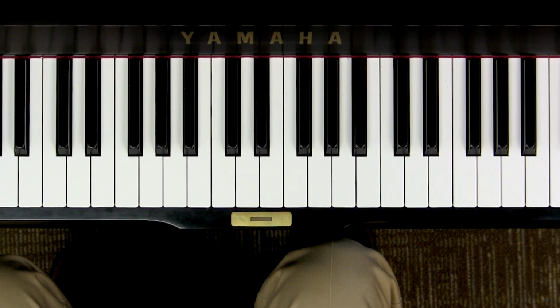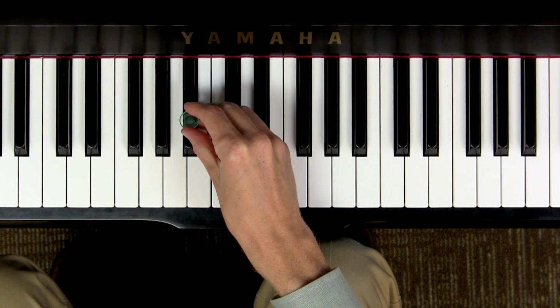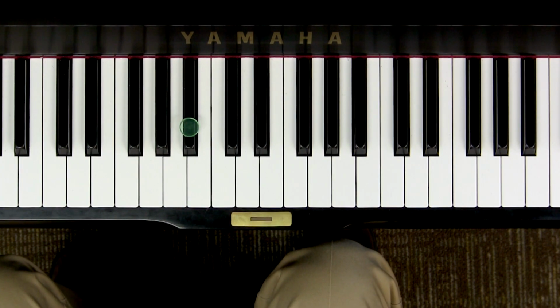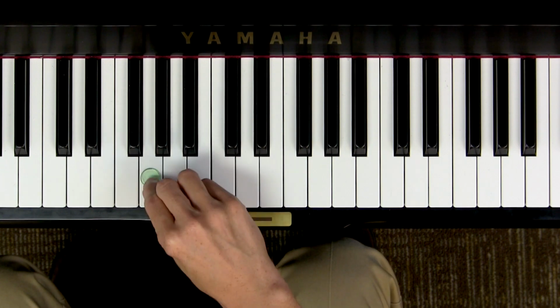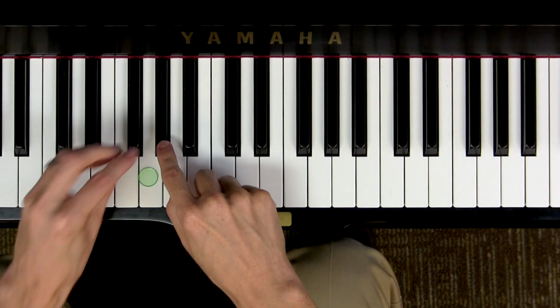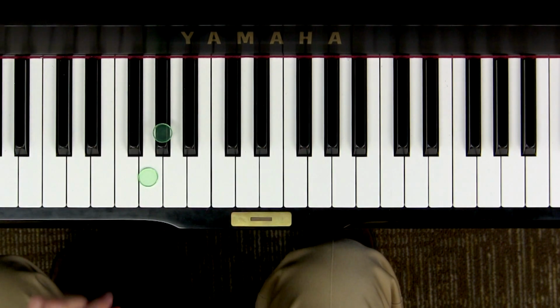So let's practice finding some half steps. I'll place one note down and you find a half step above it. Point to the half step above this note. If you're pointing here, you're correct. Now point to a half step above this note. If you're pointing here, you're correct.